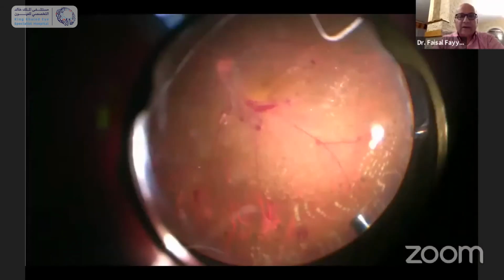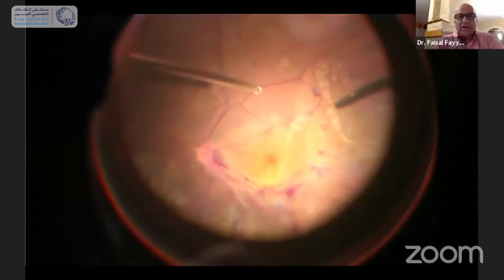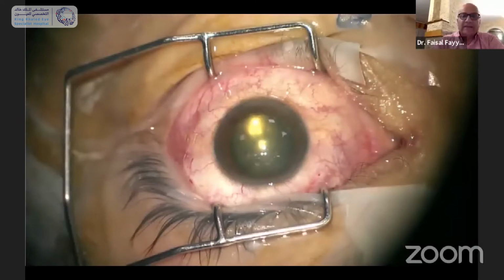And since the macula was distorted, dragged down, I have to remove the ILM. It's not a routine thing that I do. Just once I see that the macula is dragged or there are wrinkles in the ILM, and I leave the eye with some air.